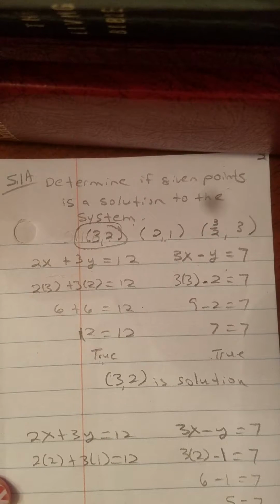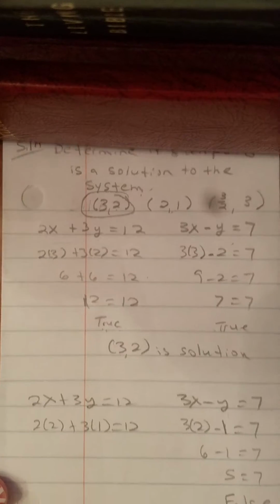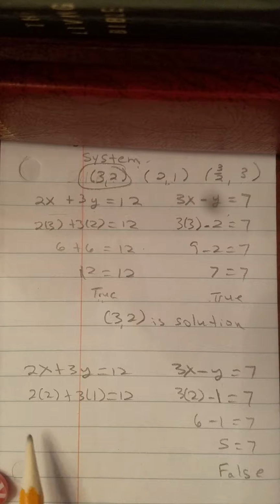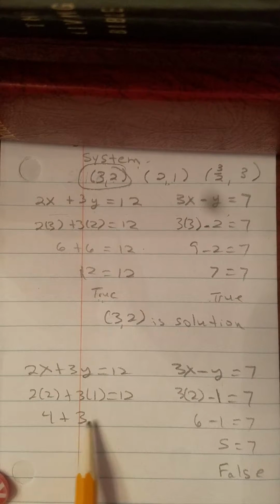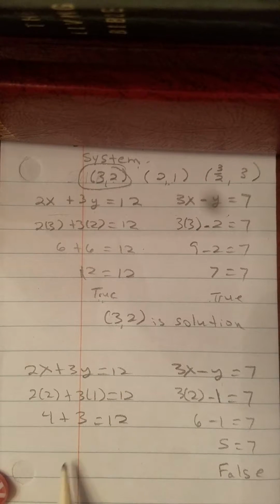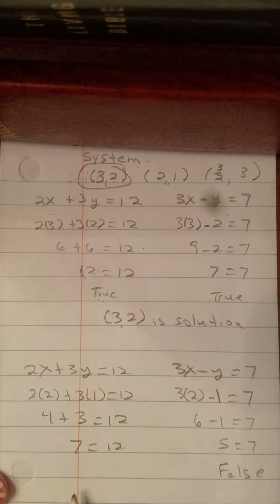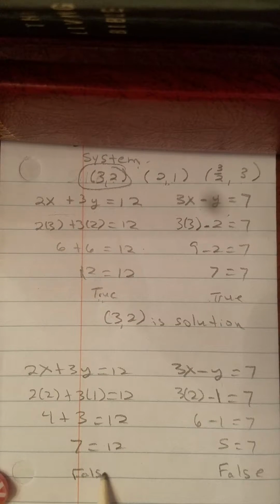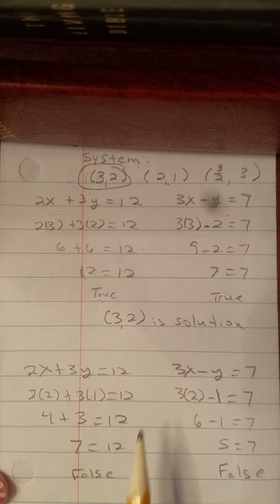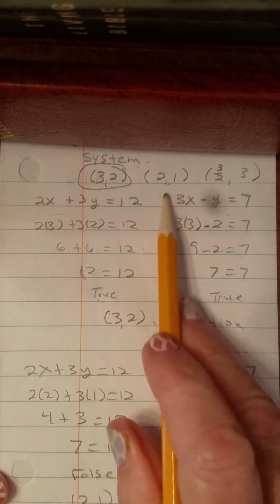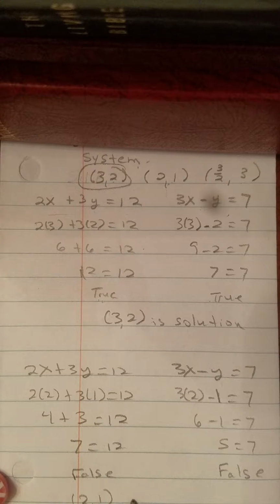So this is false, right? This one's going to give me 4 plus 3 equals 12. So this gives me 7 equals 12. And so that's false. So in this case, you would say that this point, (2, 1), which is what we were testing, is not a solution.